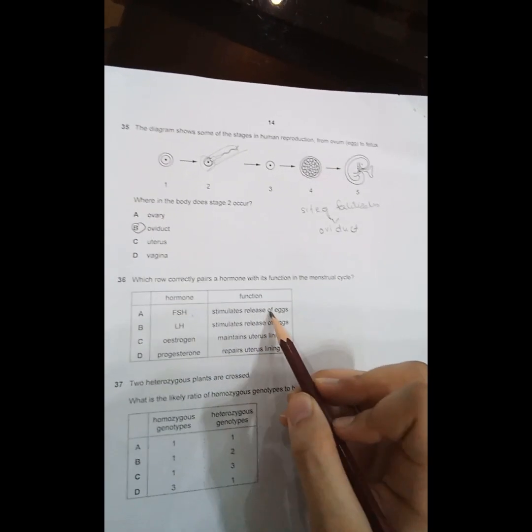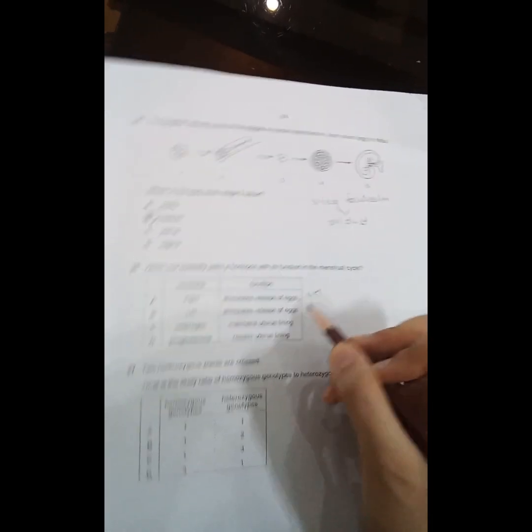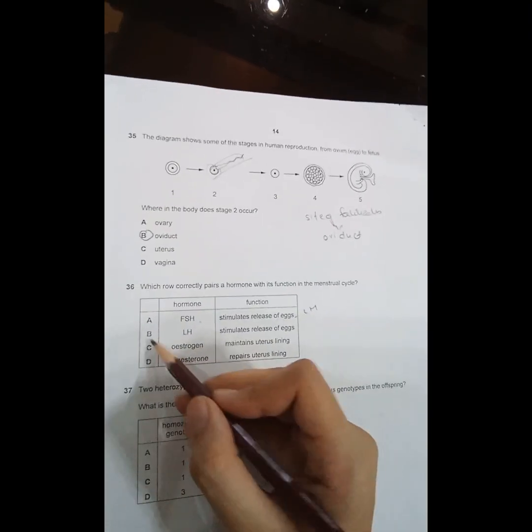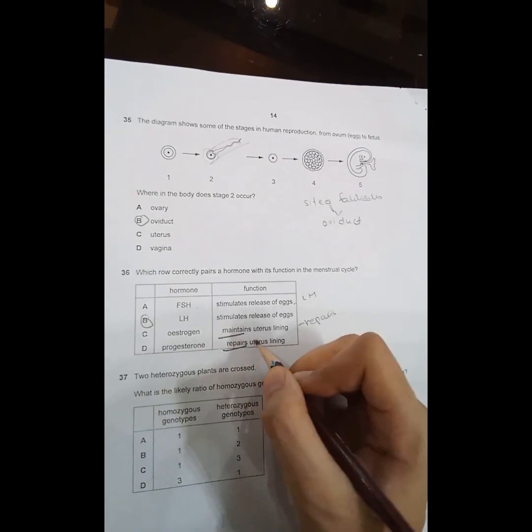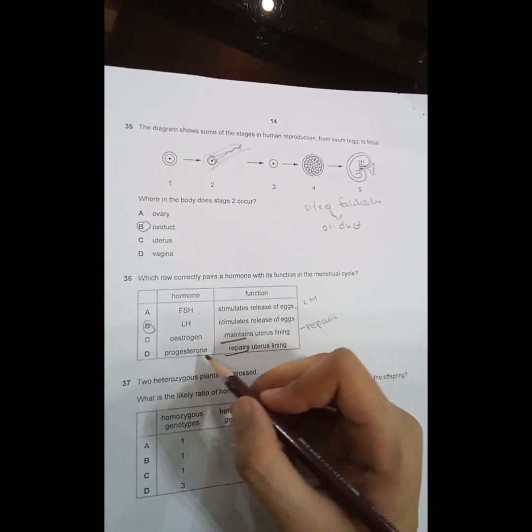Which now correctly pairs a hormone with its function in the menstrual cycle? FSH stimulates release of eggs? No, this is done by LH. LH stimulates release of eggs. Yes. Estrogen maintains? No, it repairs. These two words are really important. Repair is used for estrogen, and progesterone is used to maintain.